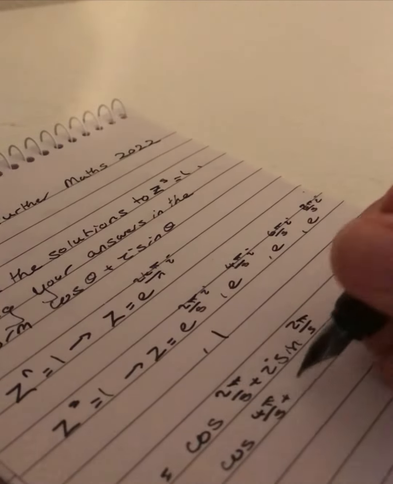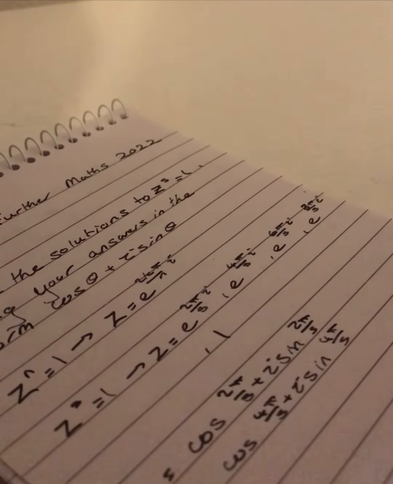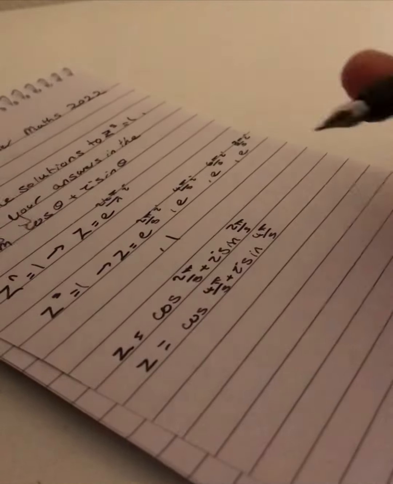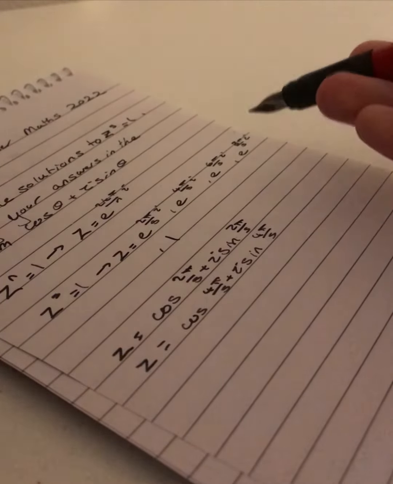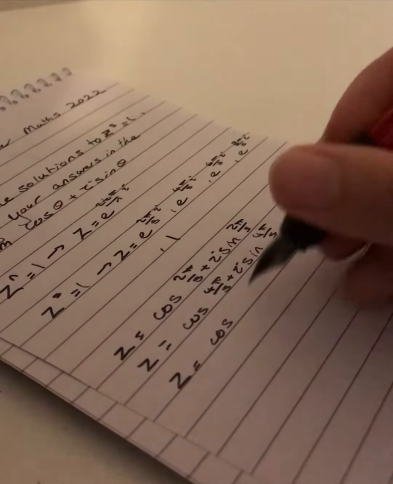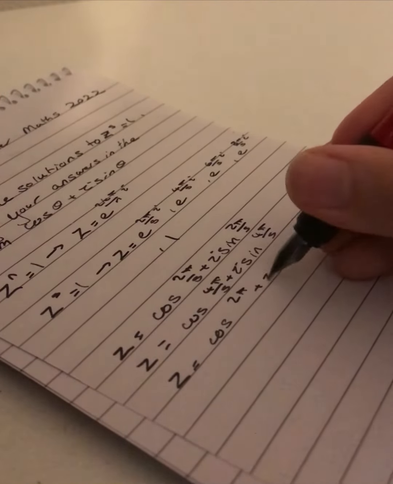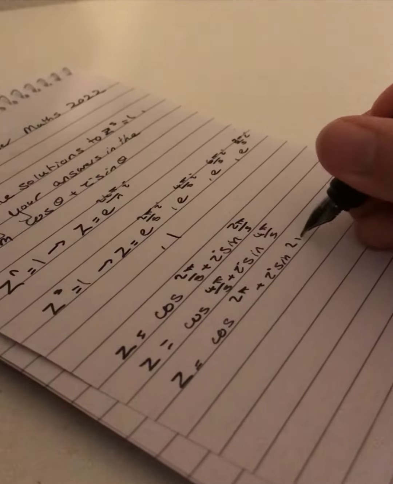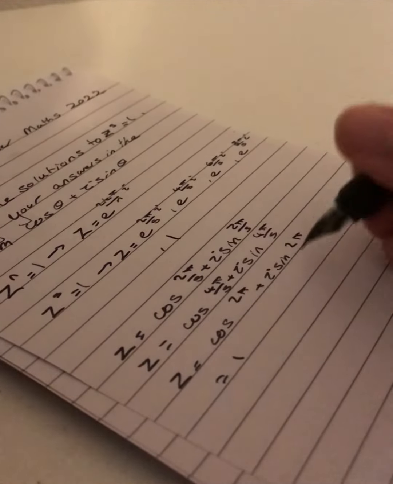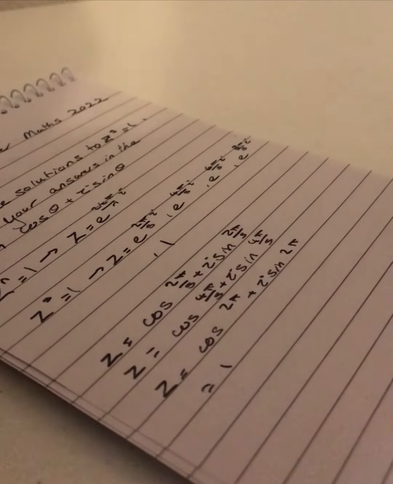I won't go through the hassle of writing all of these down because it will be very repetitive, but for the last one, when it gets to e to the 2 pi, it would just be z equals cosine of 2 pi plus i sine of 2 pi. Cosine of 2 pi is just going to be 1, sine of 2 pi is just going to be 0, so that's what the last expression would be. But yeah, that's the answer to part A. I will flip over and go to part B.